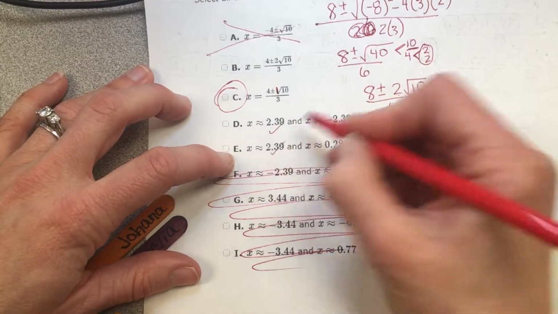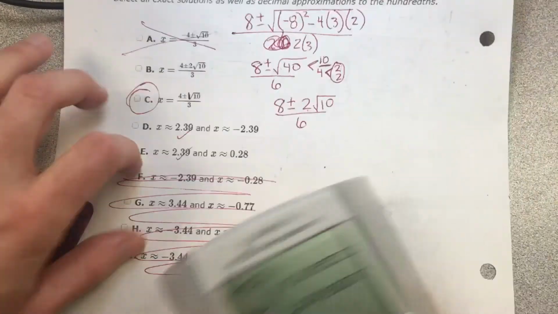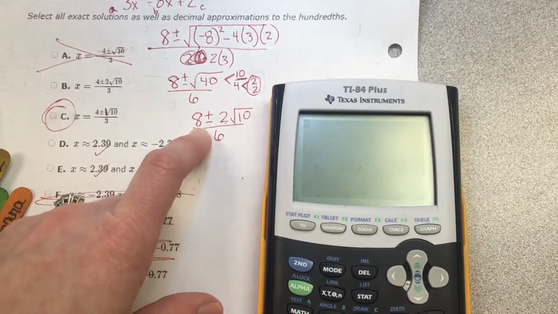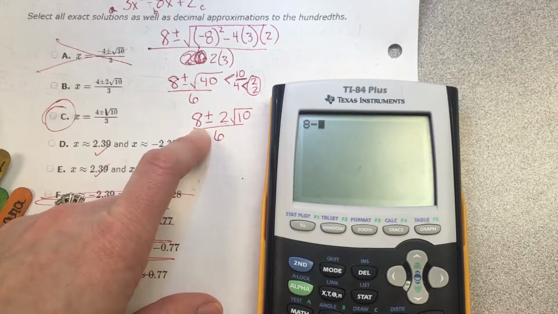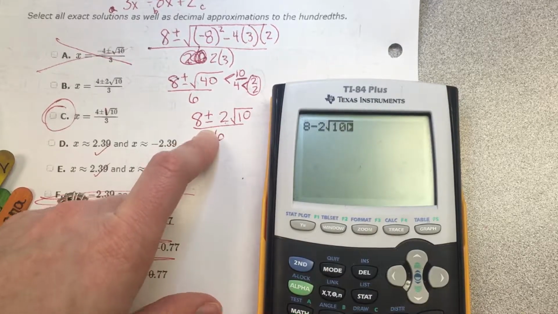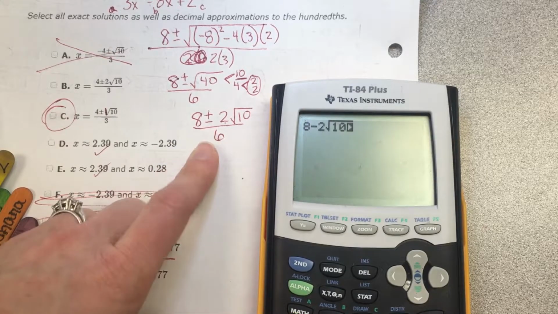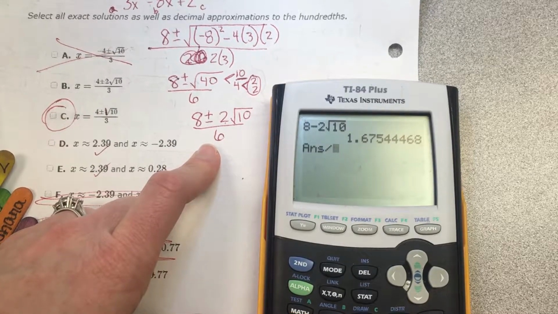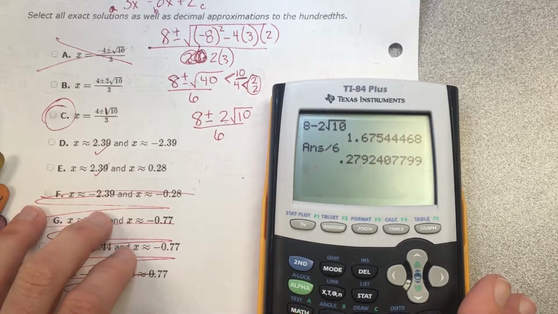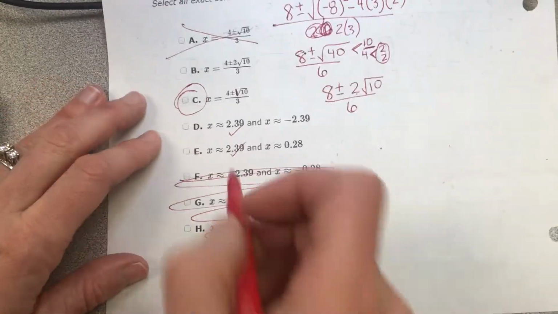So 2.39 worked. All right, how do I get the other answer? What do you think I type in my calculator? Very good, 8 minus. So you do the plus or minus thing. 8 minus 2 square root 10. Press enter and then divide it by 6. 0.28, which is E.